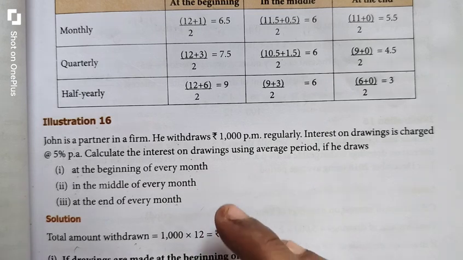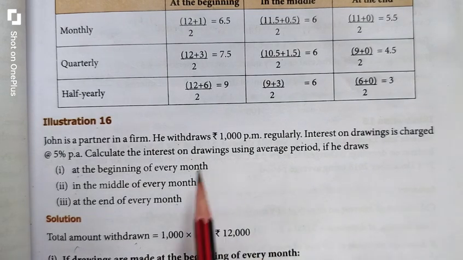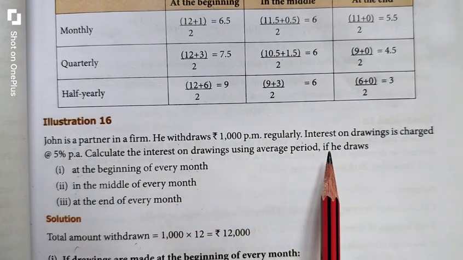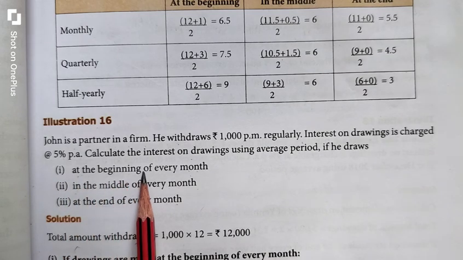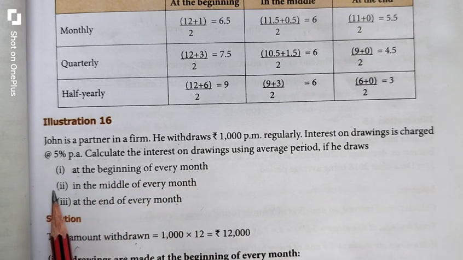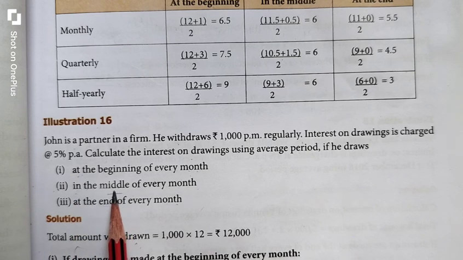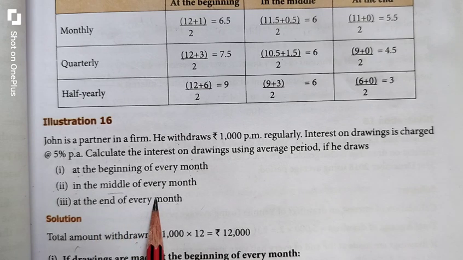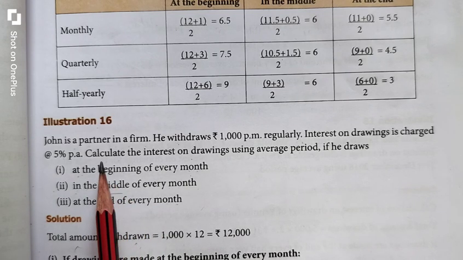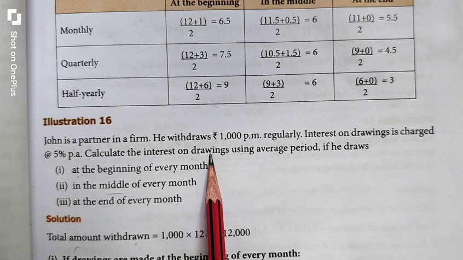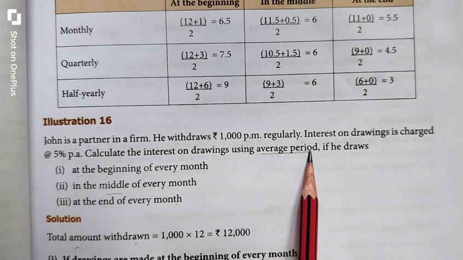The three situations are given below. The first situation is if John draws at the beginning of every month, the second situation is John withdraws cash in the middle of every month, and the third situation is if John withdraws cash at the end of every month. So what method do we have to calculate? We are going to calculate interest on drawings under the average period method.